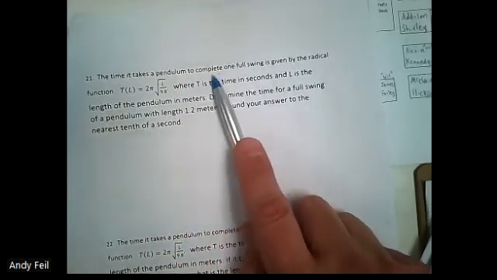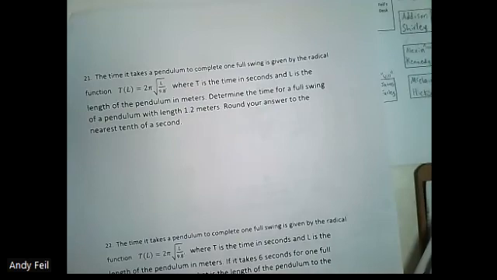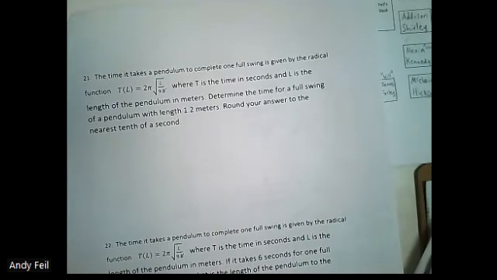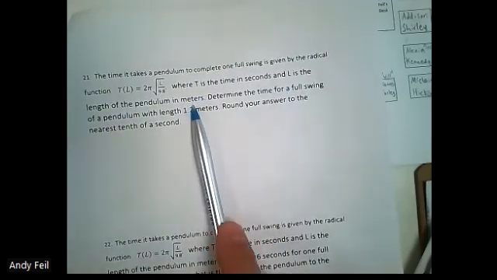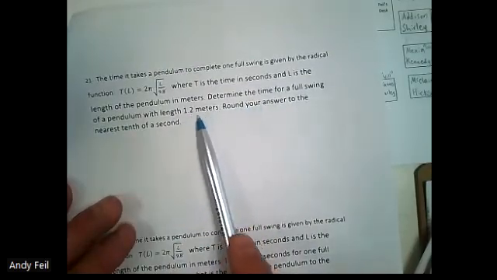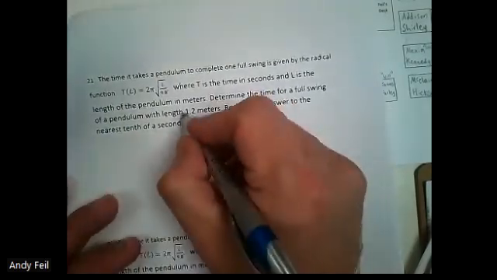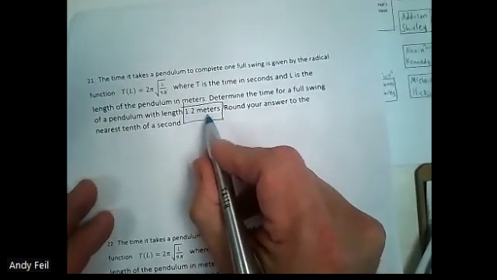The time it takes a pendulum to complete one full swing. Do you know what a pendulum is? Like on a clock? Yeah, it's a little swingy thing on a clock. The longer it is, the more time it takes to do this, right? The little short one goes really fast, but if it's really long, it takes longer. Here's a formula that figures it out. T is the time in seconds. L is the length of the pendulum in meters. Determine the time for a full swing when this is the length of the pendulum. So what do I plug this in for? L or T? Is that a time or a length?